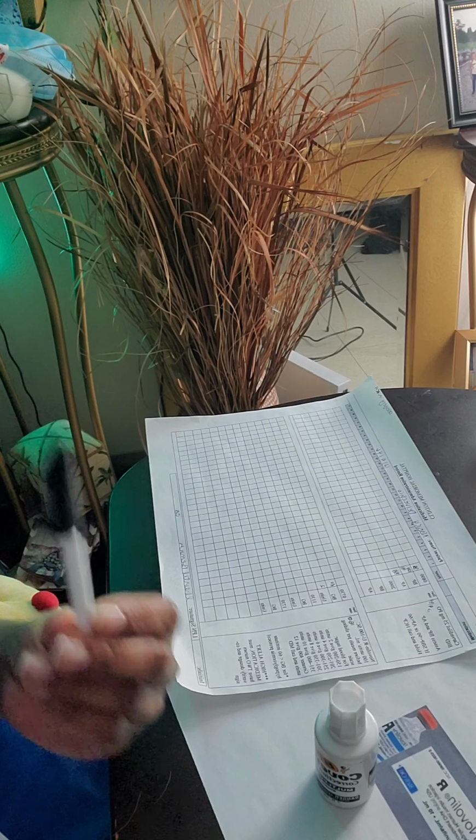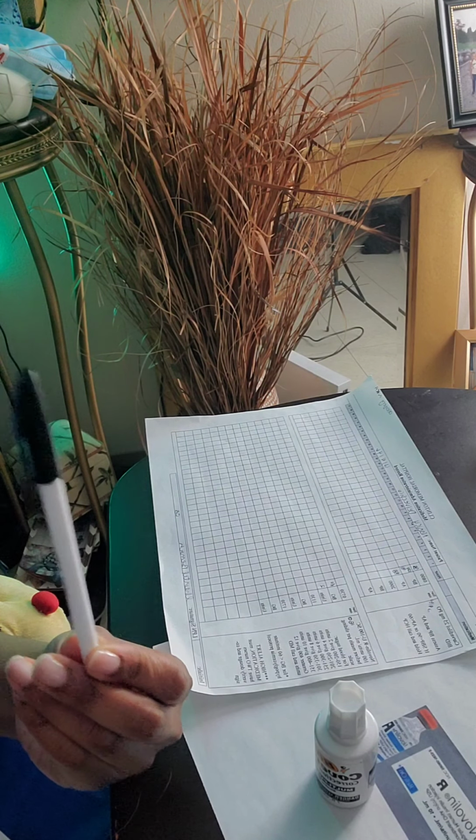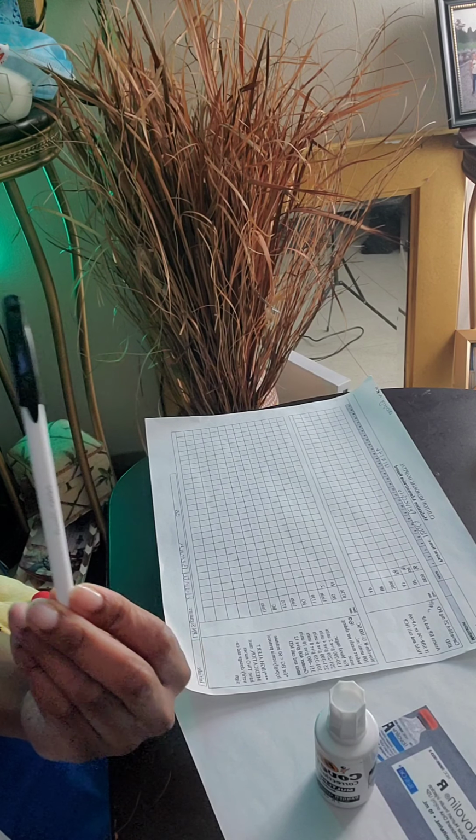Once I do that, I am going to label the syringe with the type of insulin that's in it and the date, and I'm going to initial it.